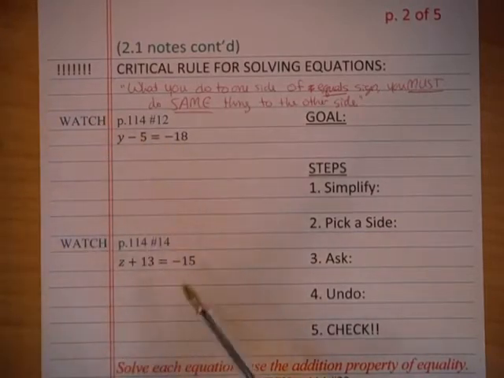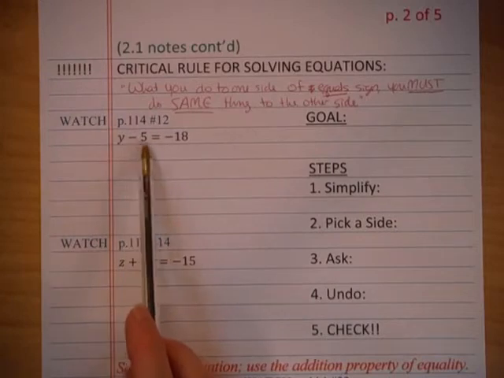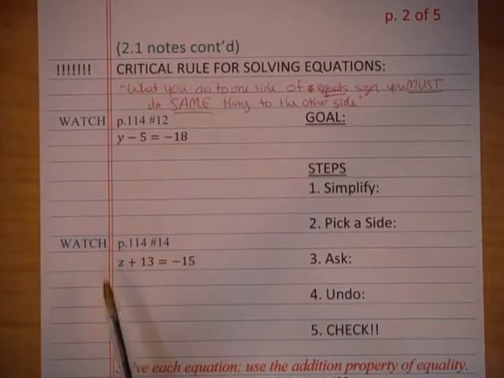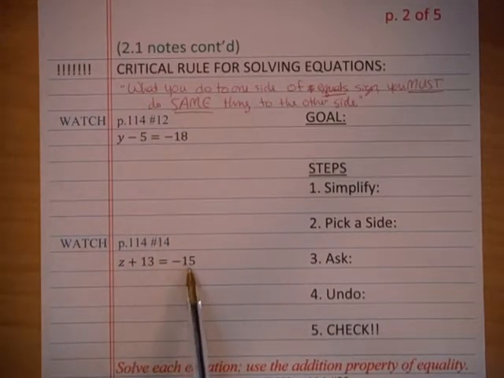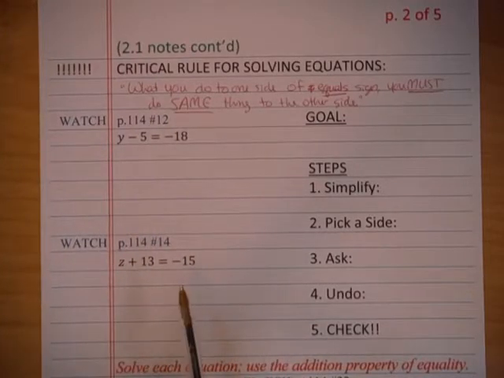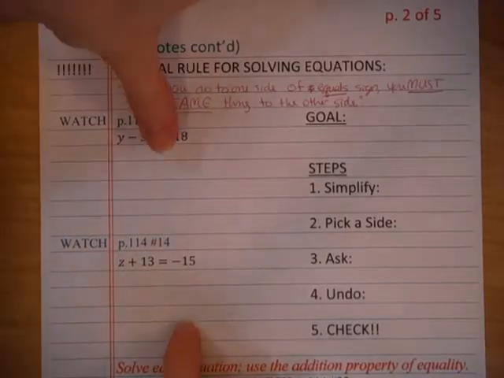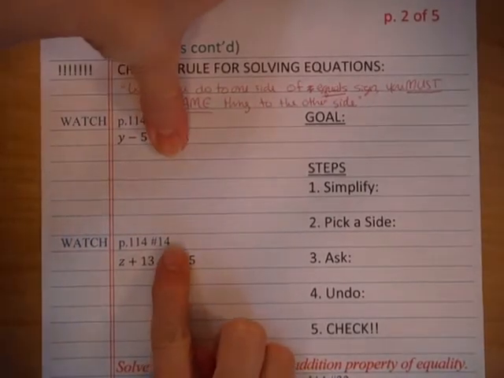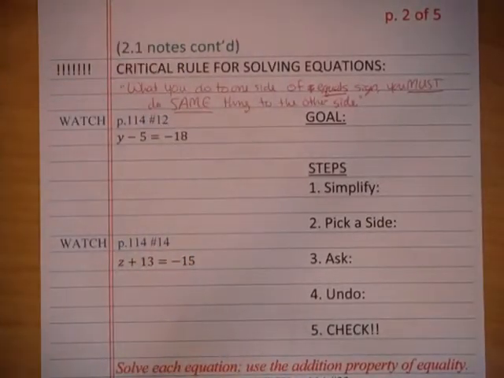So we're going to solve these two equations together. The first one will be y minus 5 equals negative 18. The next one will be z plus 13 equals negative 15. You've seen these before. If they seem familiar, they're at the top of page 1. Those were our original examples of what an equation would look like versus if you cover up the equals and the number, now you're just looking at expressions. Okay, so expressions, equations.